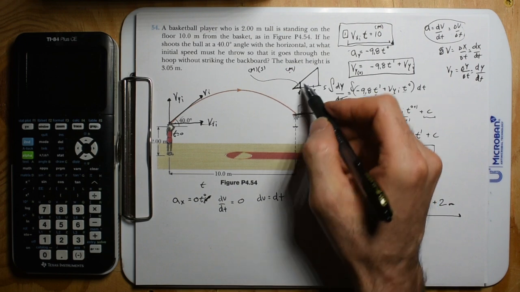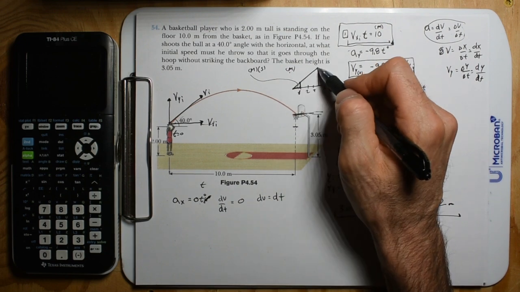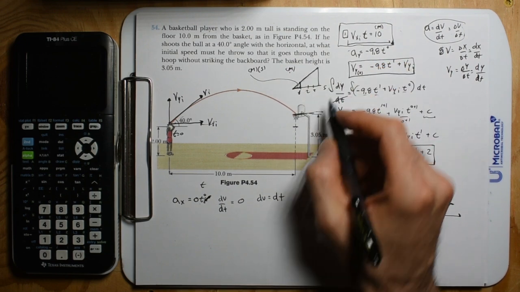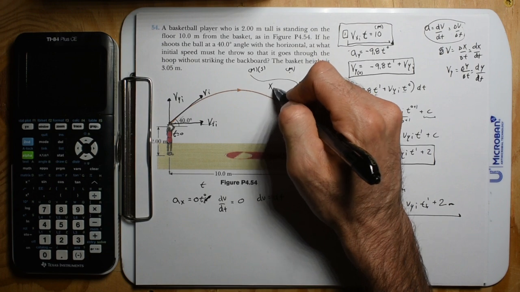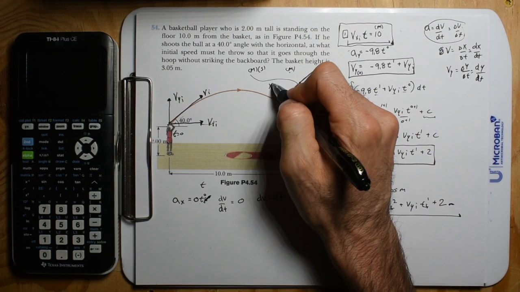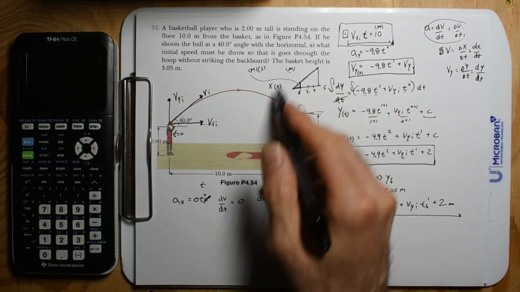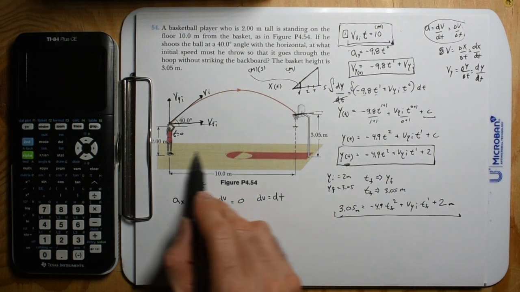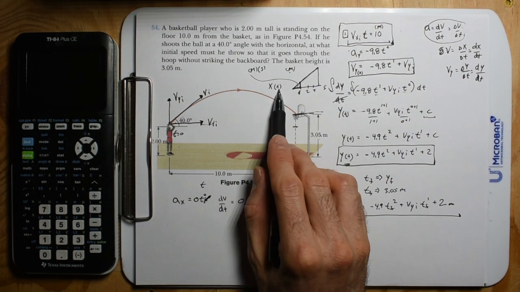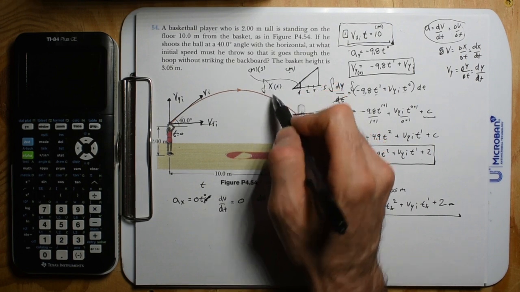And in integrating, once you get to a position, so this is x of t, position in this direction as a function of time, you can't integrate it anymore.